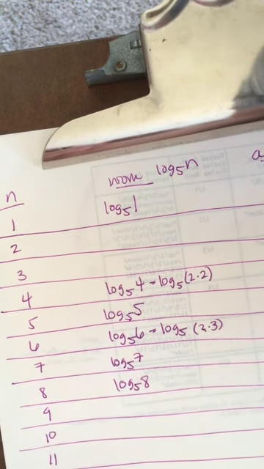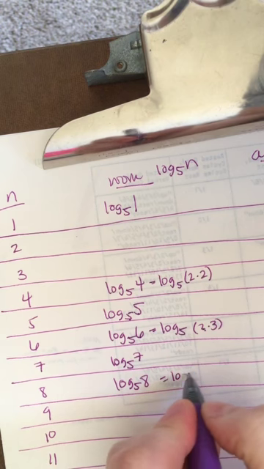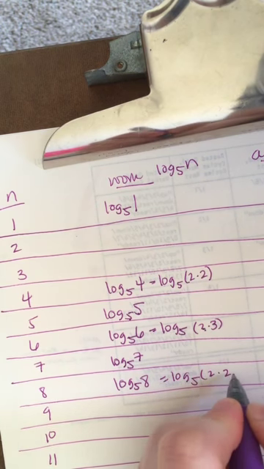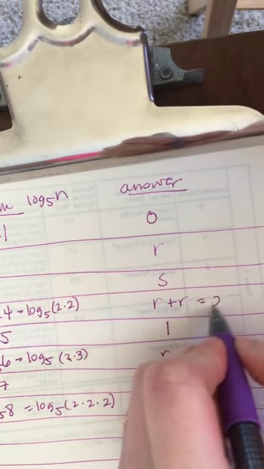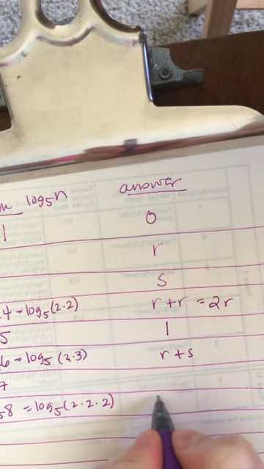Log base 5 of 8. Well, 8 can be a product. Log base 5 of 2 times 2 times 2. So that's going to be 3 R's. So I could also rewrite this as 2R, just an FYI. So this will be 3R.